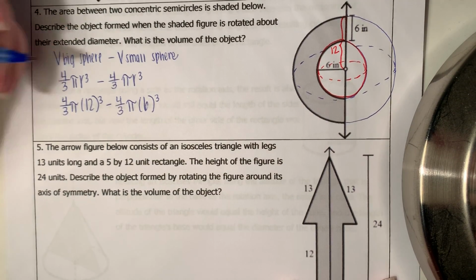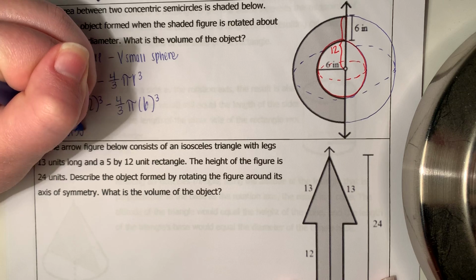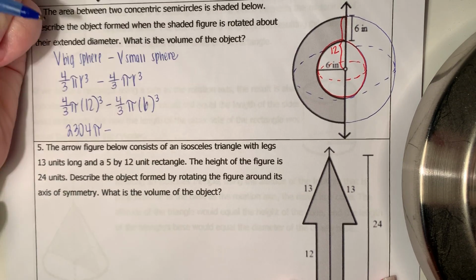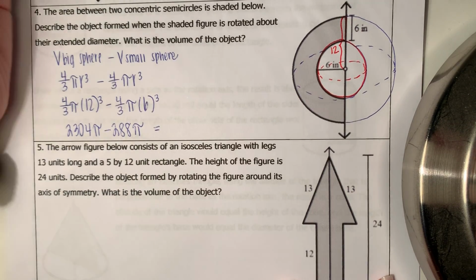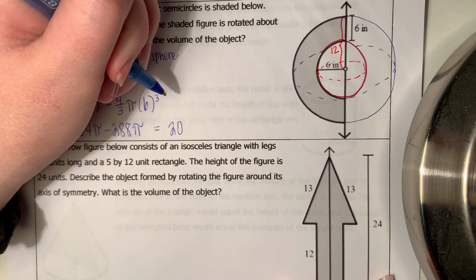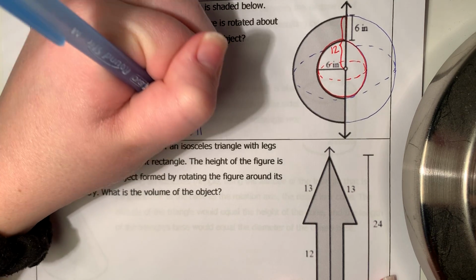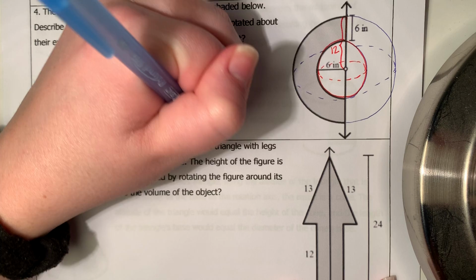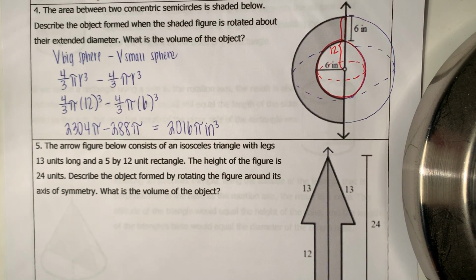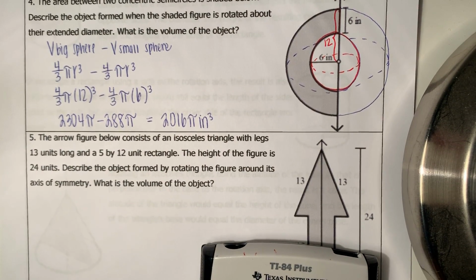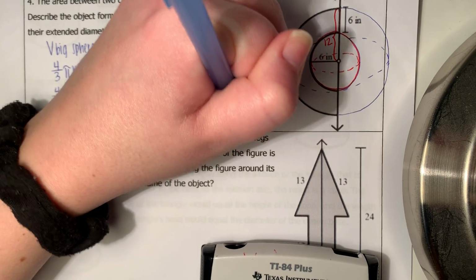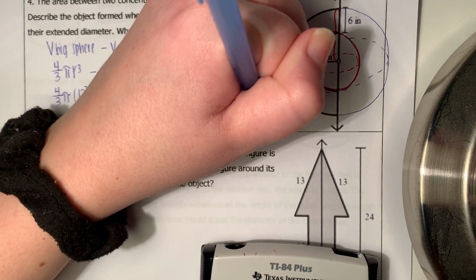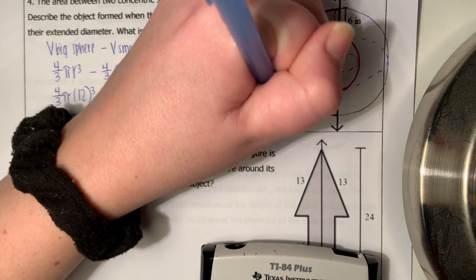So this is going to give us 2,304 pi minus 288 pi, and if you leave your answer in terms of pi, you are going to get 2,016 pi inches cubed. And if you did not leave your answer in terms of pi, you would get 6,333.5 inches cubed.